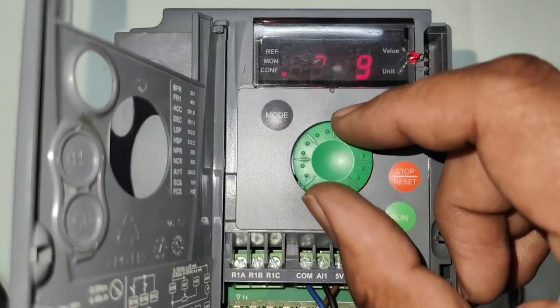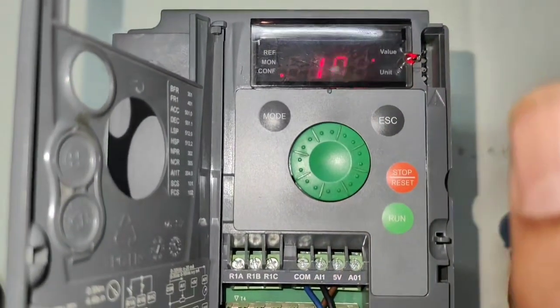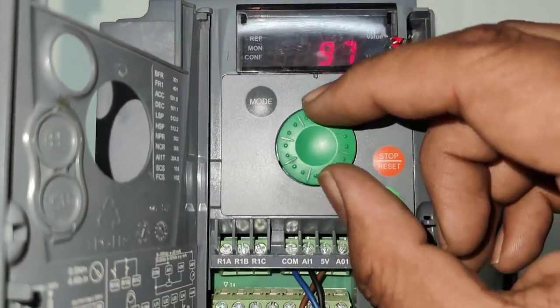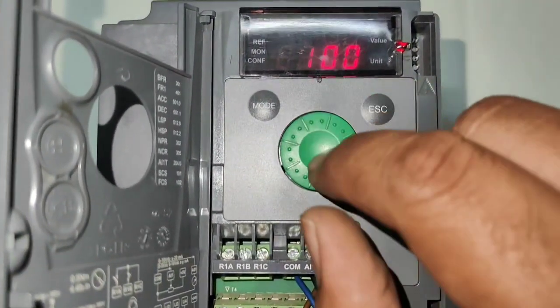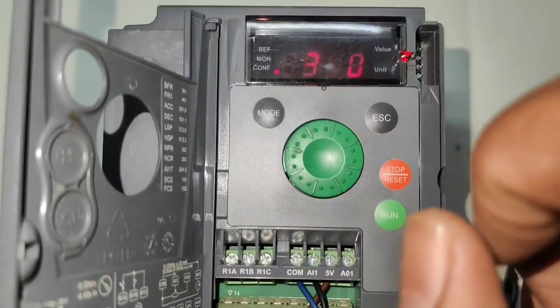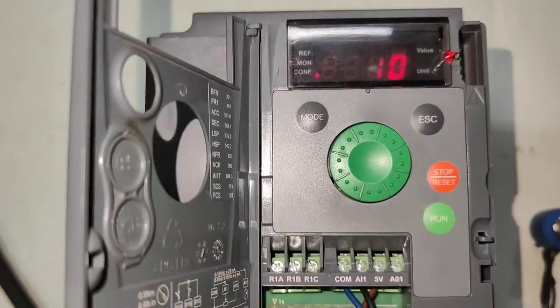And for torque boost the parameter is 310. You can set torque boost as per your requirement. For now we set 100 in torque boost. I hope you clear the concept of motor control menu parameters.